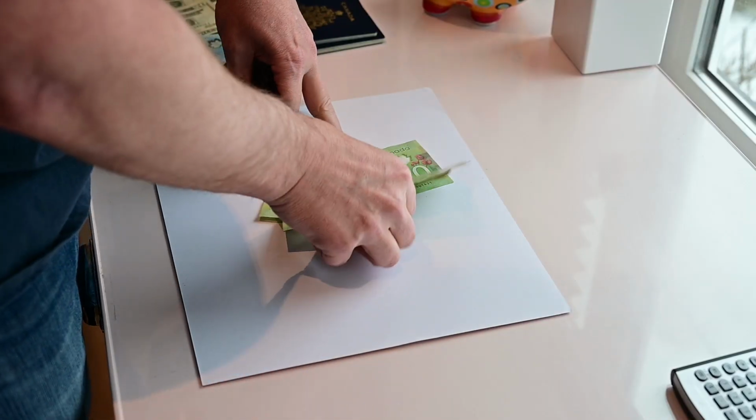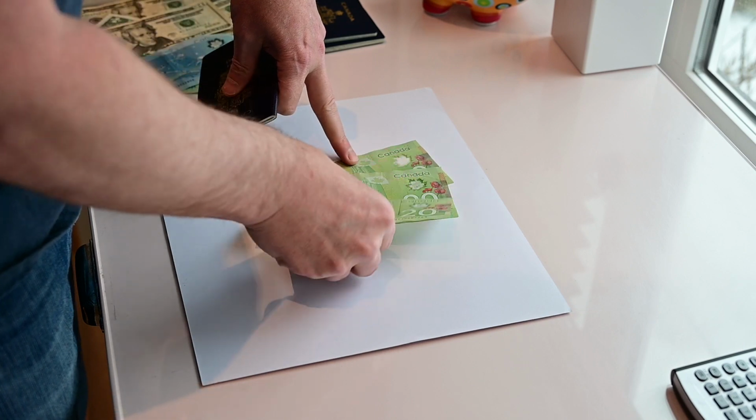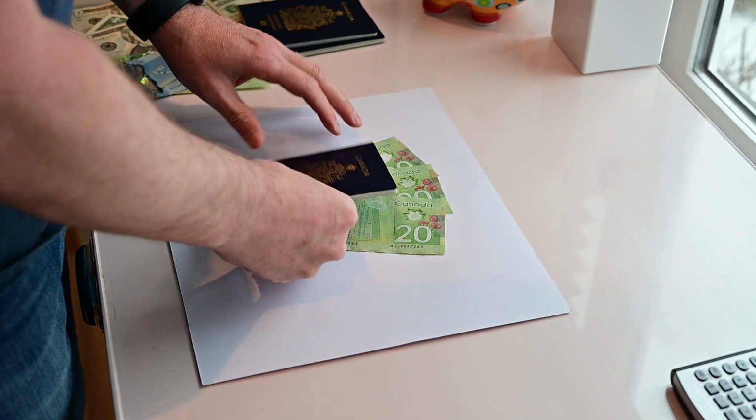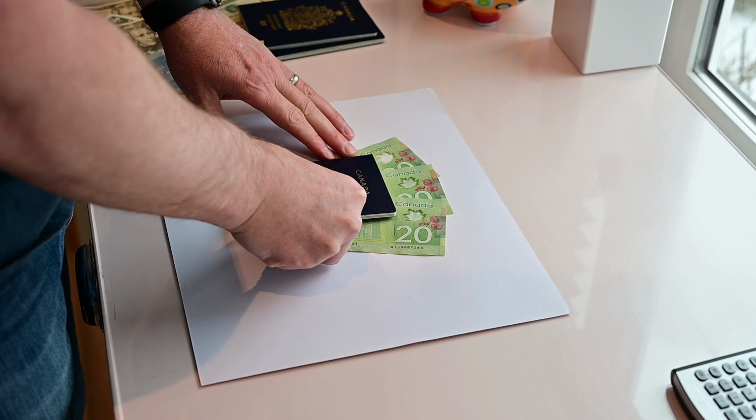And so, for example, what I've done is I'm taking my Canadian passport and I'm using it with multiple different currencies. So I'll have pictures with my Canadian passport with Canadian dollars, and then also with American dollars, and then with euros, and whatever other currencies I have.